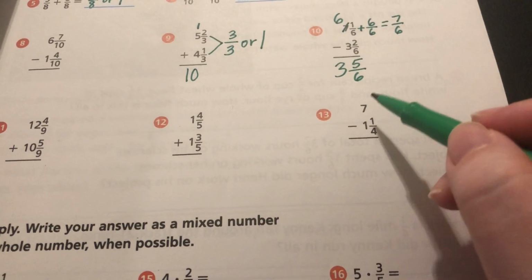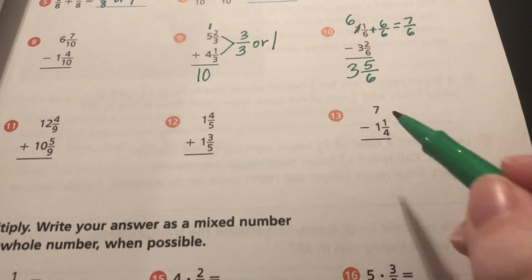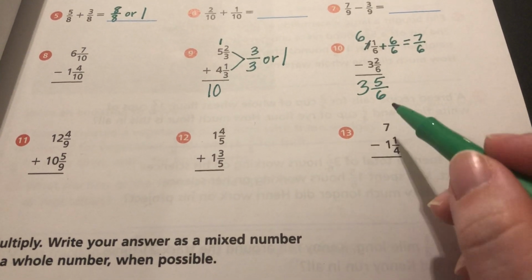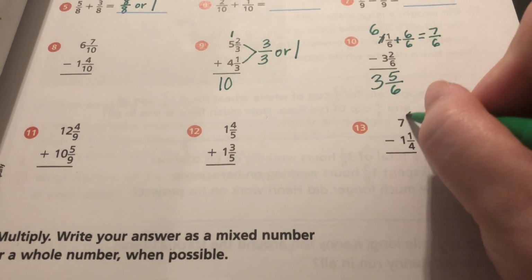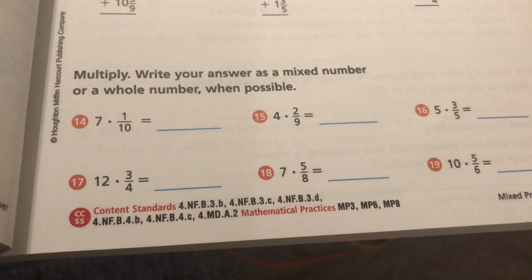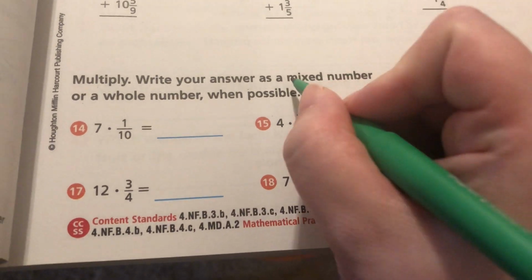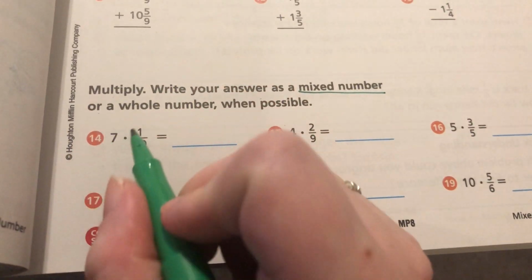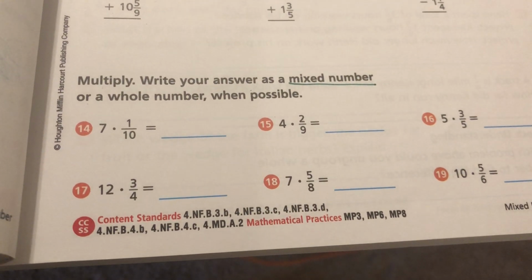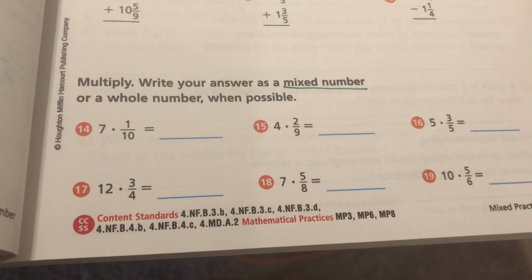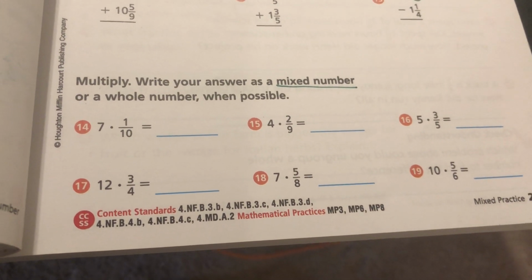You're going to have to borrow to make a fraction over here that you can take away 1/4 from. So you're going to have to add something there. Okay, multiply and write your answer as a mixed number or a whole number when possible. If it's ever an improper fraction, you're going to switch it up.